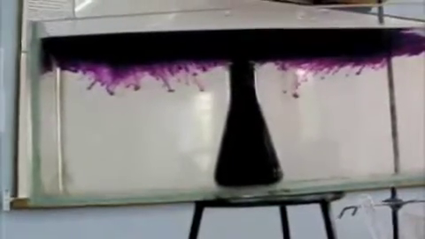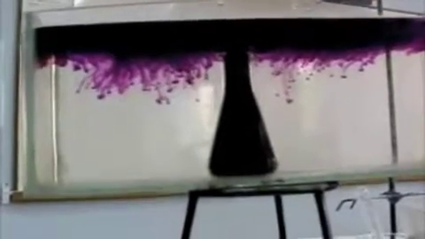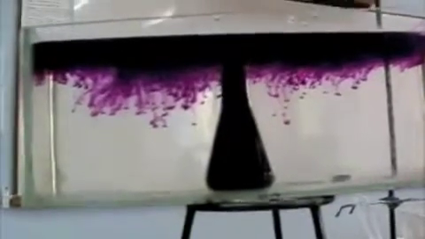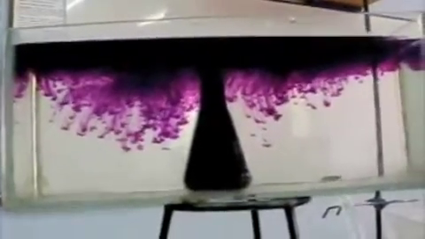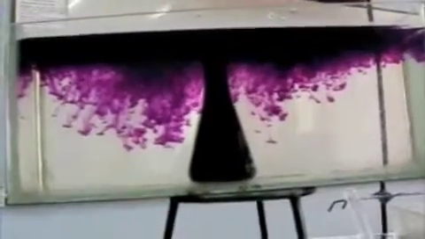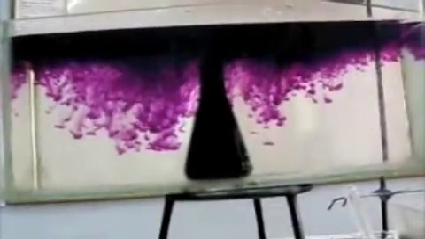Okay, so if you'll see in this demo, we have a beaker of hot water that's purple. And as you'll watch, first it started going up, but once it mixes with the cold water, it starts to sink again because it's becoming more dense. So you can actually see the convection currents because of the food coloring.